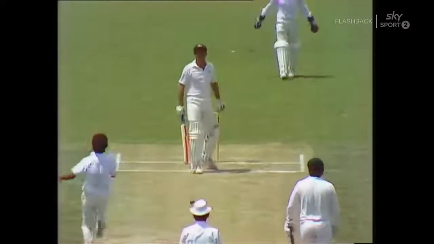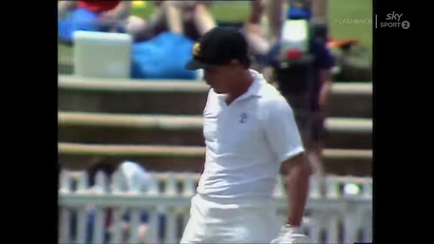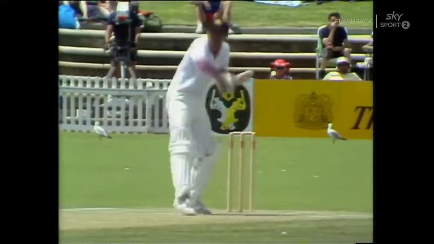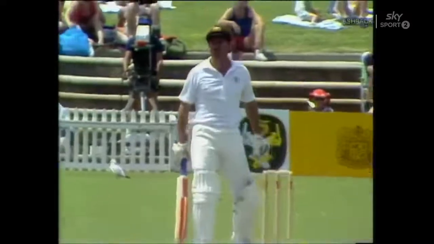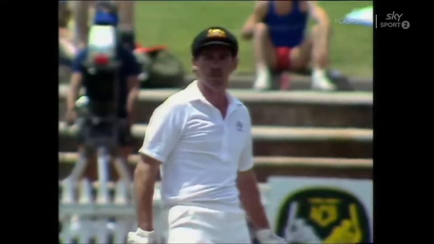Here's the bouncer again, and Hooks playing high. David Hooks said something to Chetan Sharma after that bouncer and let him know in no uncertain fashion what he thought of that delivery. And 2 bounces in succession, and Chetan Sharma took umbrage there.